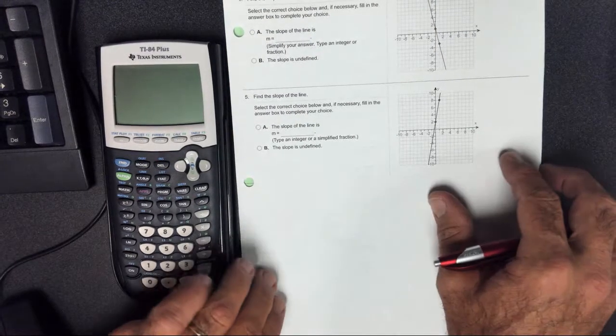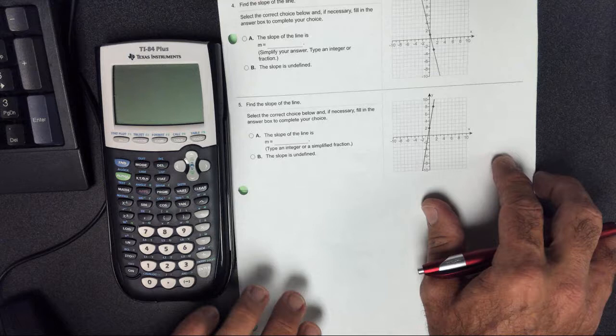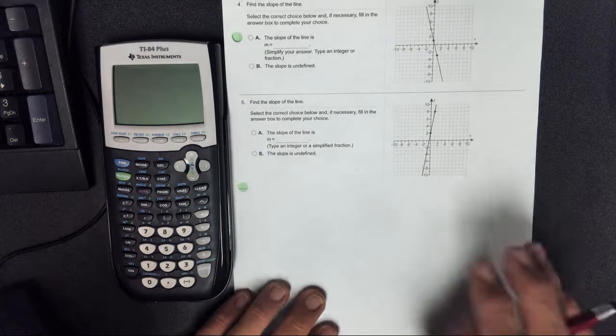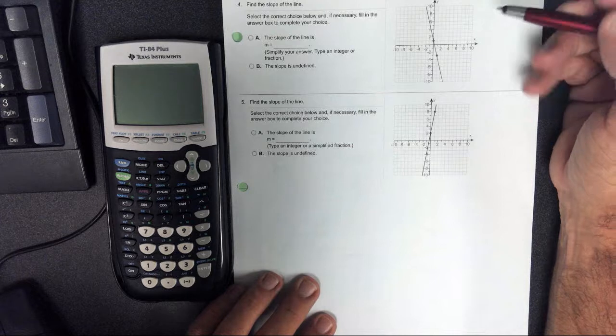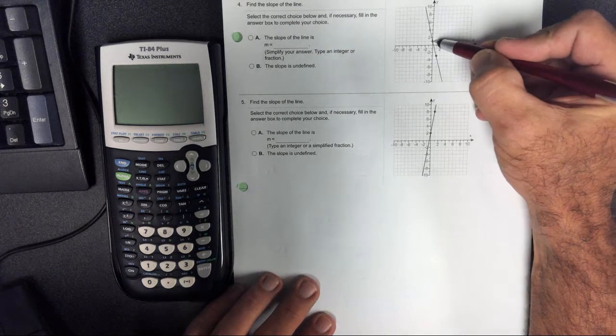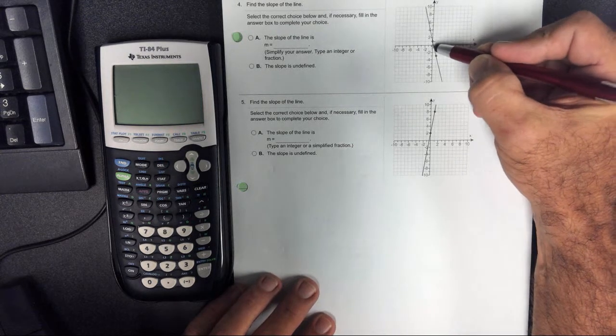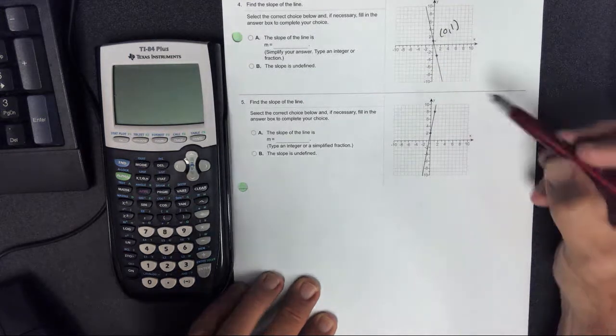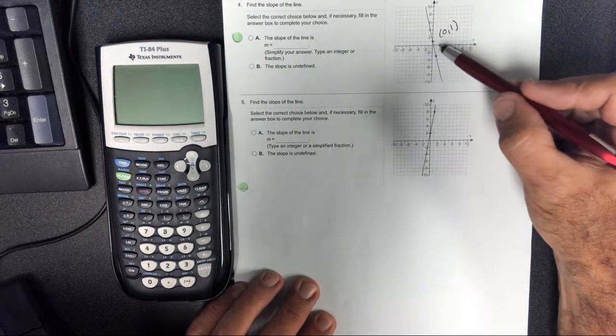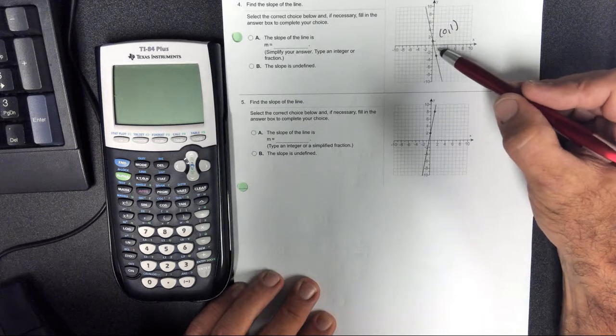Alright, so let's see what we got over here. Another downhill line, so it's probably going to have a negative slope, right? So it looks like that first point there is at 0, 1. This point here looks like it's over at 1 and then down 1, 2, 3.